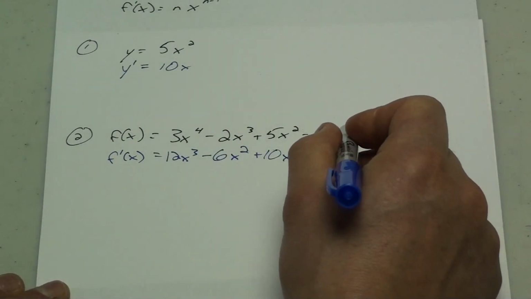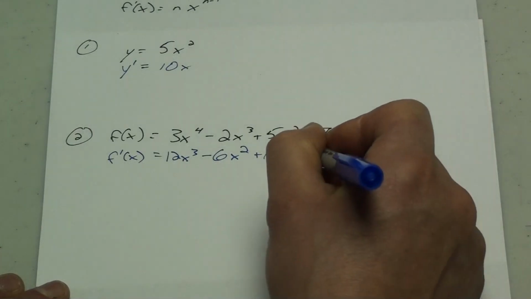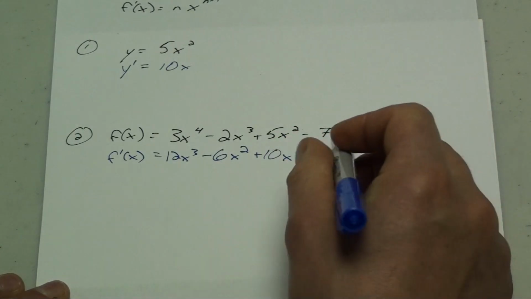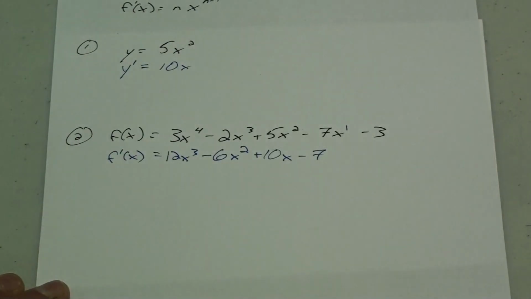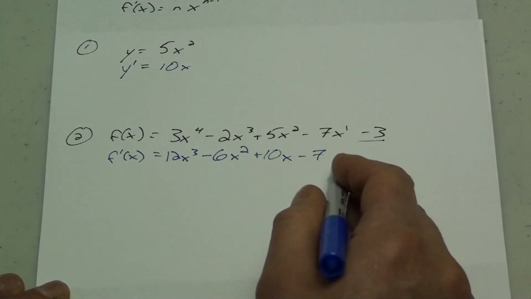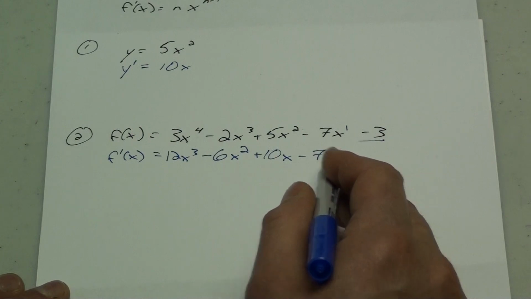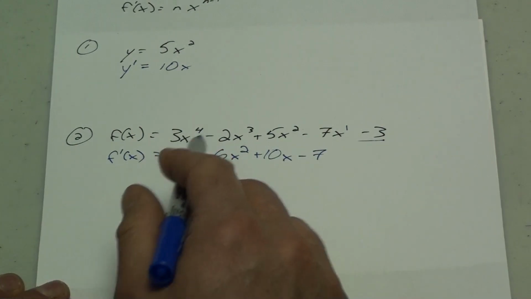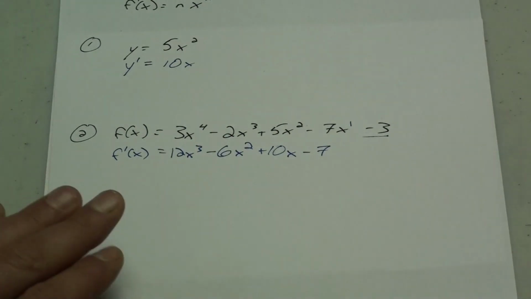Now here I have an invisible exponent of 1, so I multiply and it becomes negative 7, and reducing the exponent by 1 just becomes x to the 0. Then my constant of negative 3 just goes to 0. I don't even have to worry about it. Okay? So here is the derivative. Each time I was just doing each term individually.